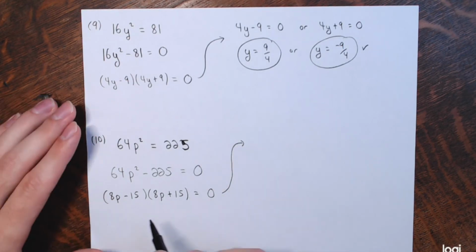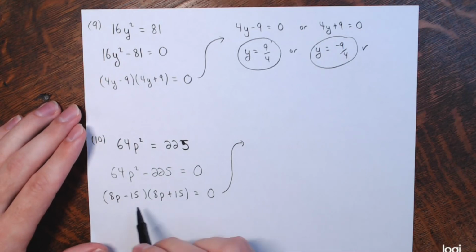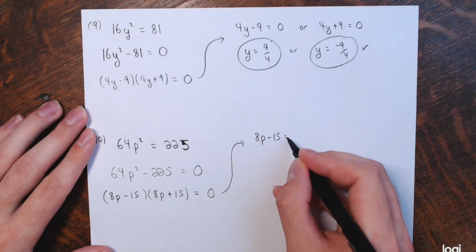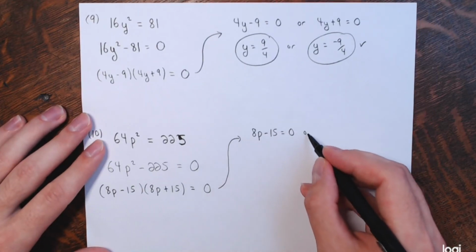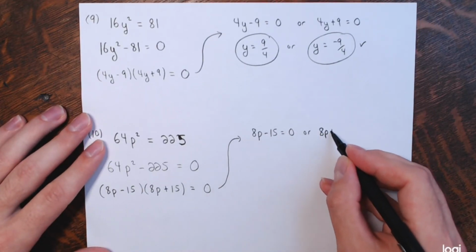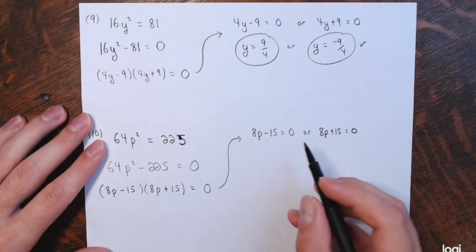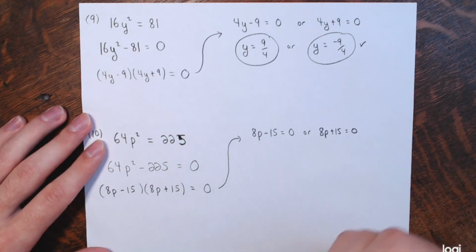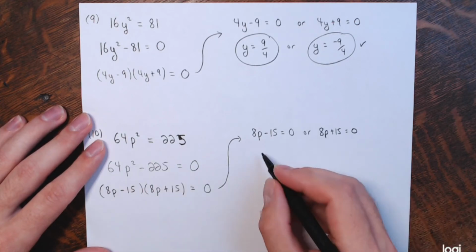The only way this product is going to be equal to 0 is if either the first factor equals 0 or the second factor, right, 8p plus 15 equals 0. And solving each of these gives us our solutions. And again, you should be checking these numbers back in the original.